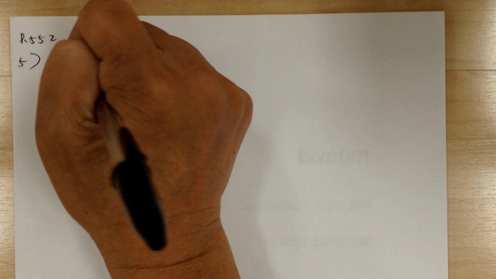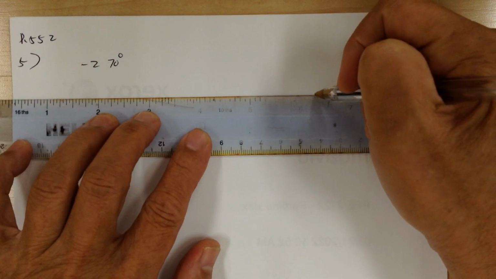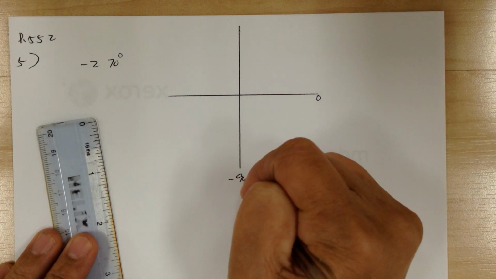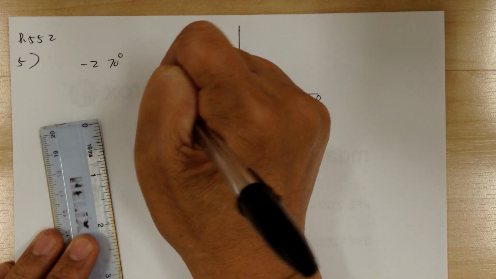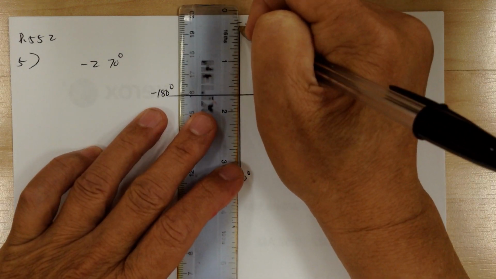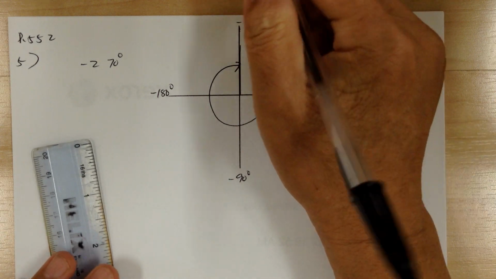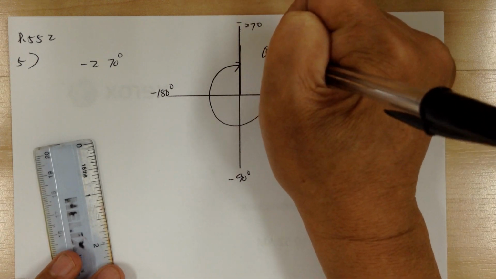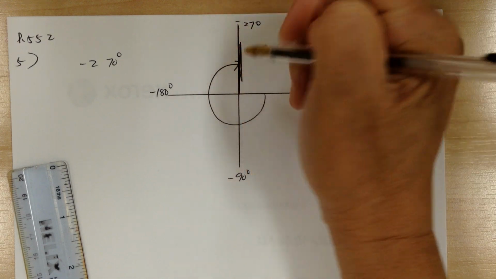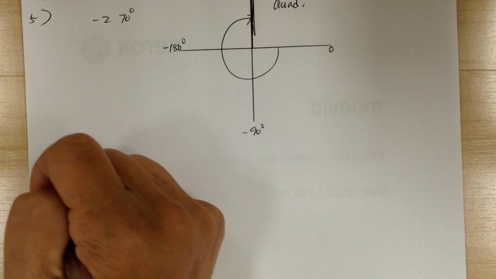Number 5, negative 270 degrees. So again, here's 0, negative 90, negative 180, negative 270. So the angle would be right over here. This is going to go this way. So this is a quadrantal angle. It's right on this axis right over here. So that's a quadrantal angle.